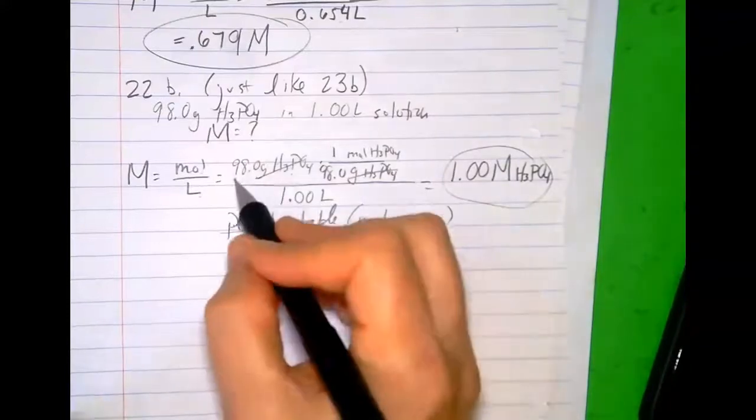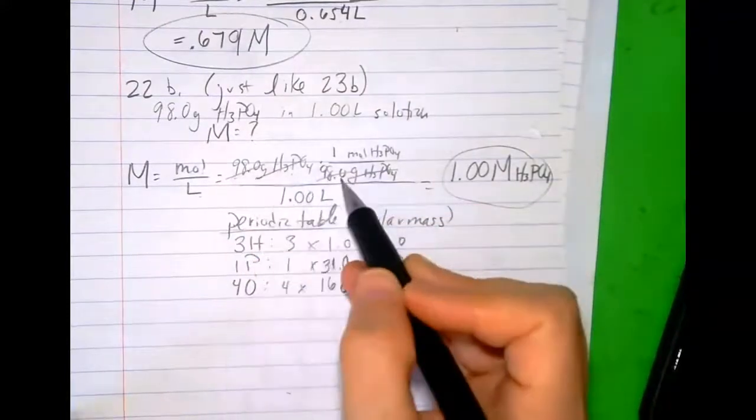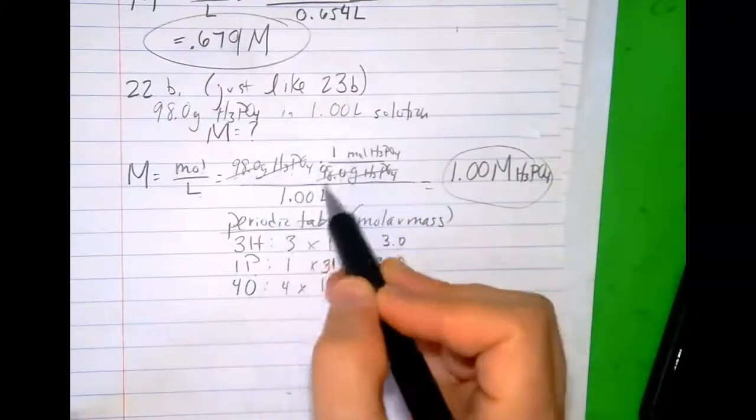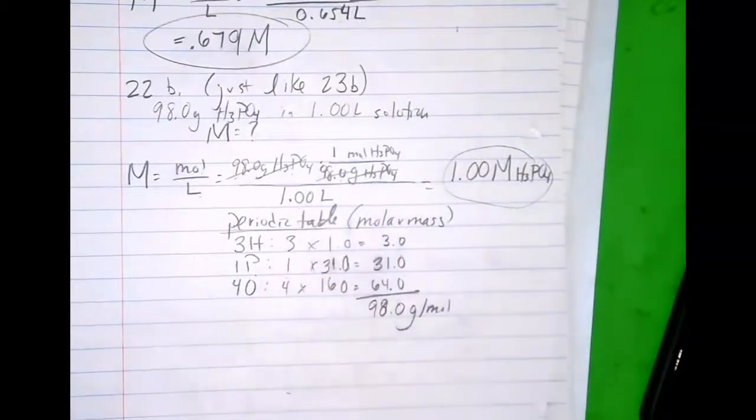Just to show you, the 98s cancel out too, right? 98 on the top, 98 on the top. And then everything winds up 1, divided by 1, get 1. All right.